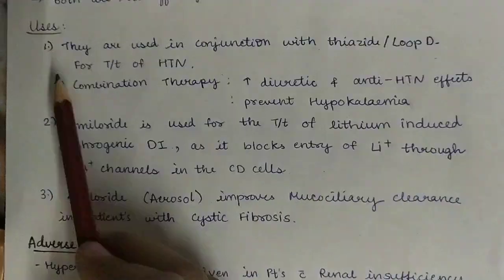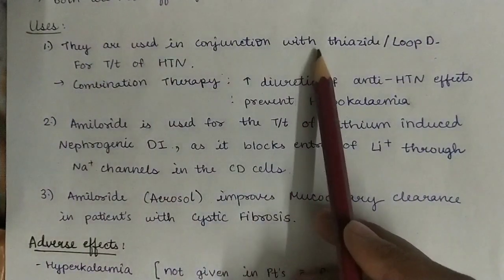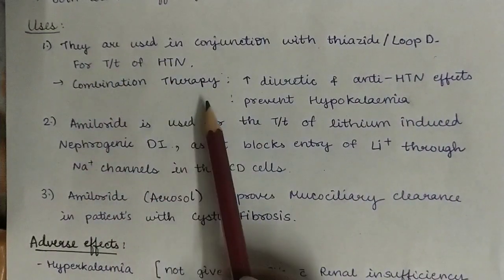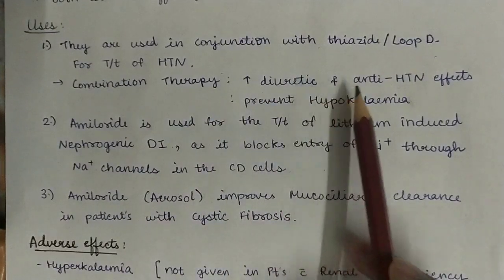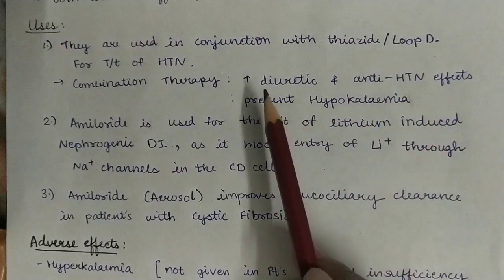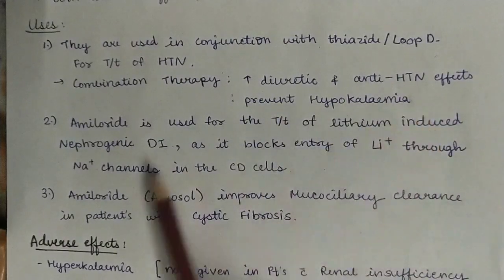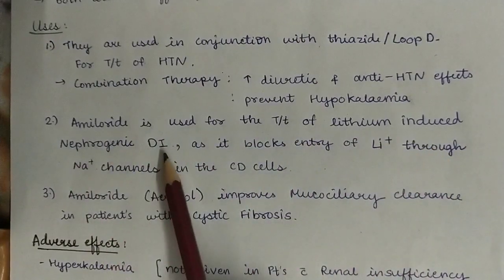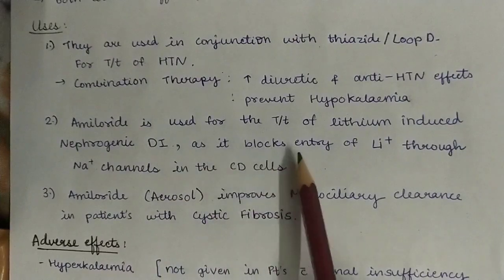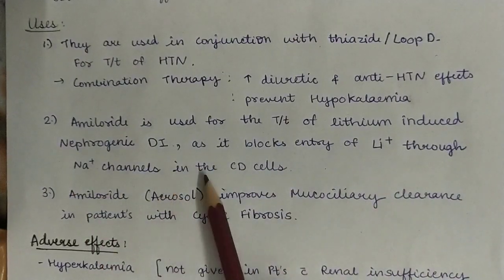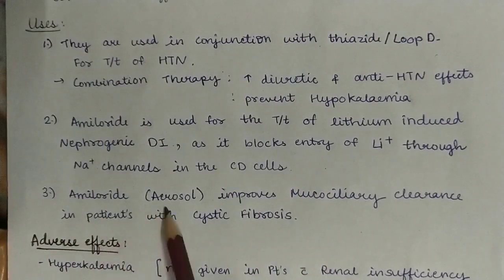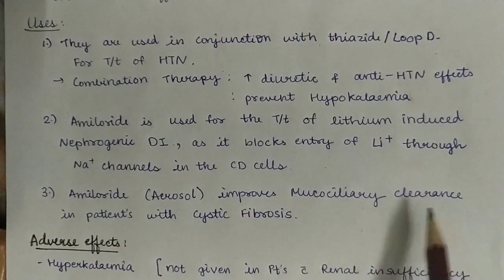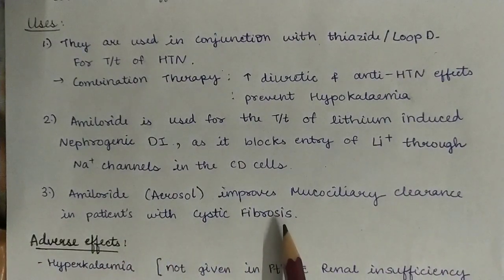Next, uses. First, they are used in conjunction with thiazide or loop diuretics for the treatment of hypertension. Combination therapy increases the diuretic and antihypertensive effects, whereas it also prevents hypokalemia. Second, amiloride is used for the treatment of lithium-induced nephrogenic diabetes insipidus, as it blocks the entry of lithium through the sodium channels in the CD cells. Third, amiloride in aerosol form improves the mucociliary clearance in patients with cystic fibrosis.